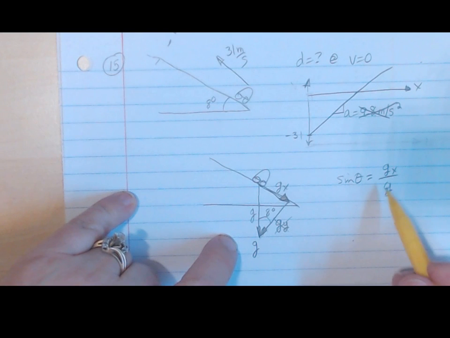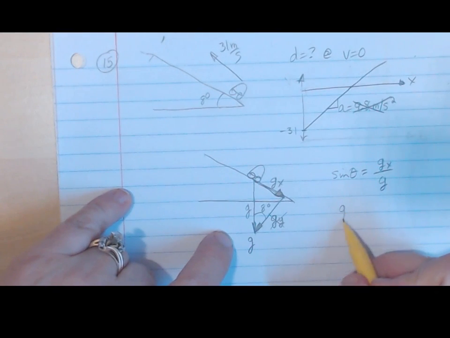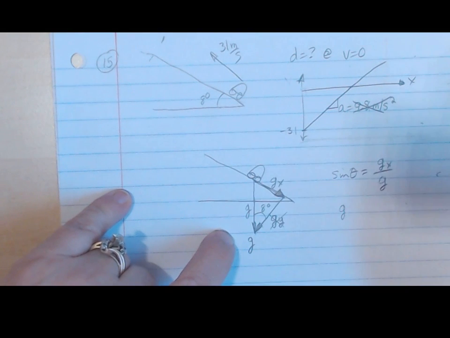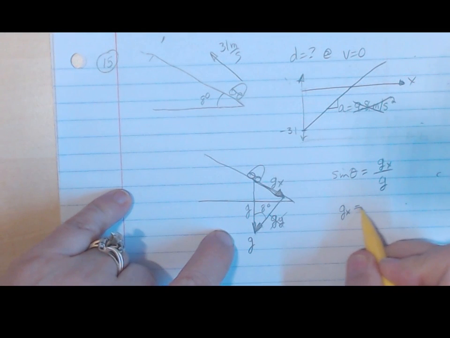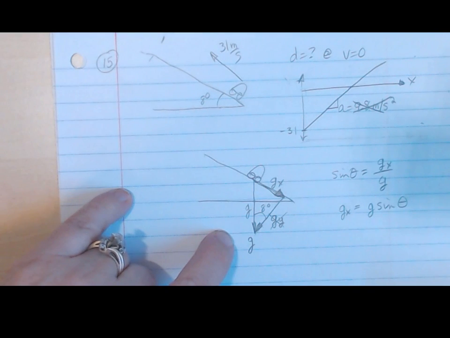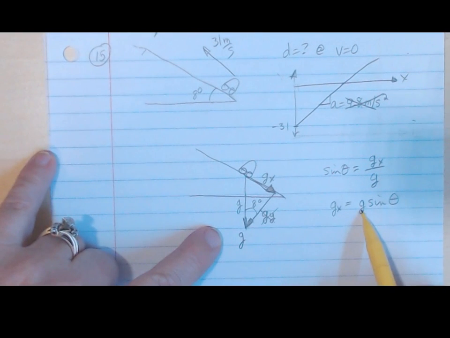Let's do some algebra to rearrange. What do I get? gx equals g sine of theta. Okay, let's plug in the numbers. g, of course, is 9.8.